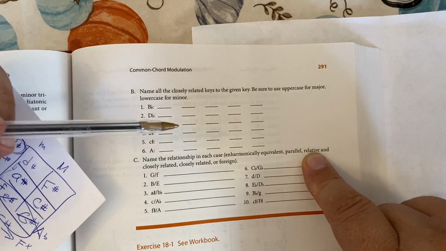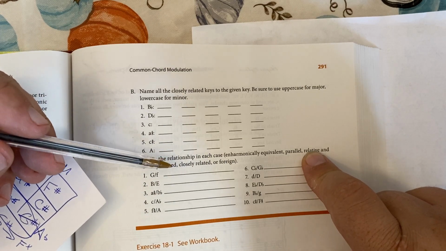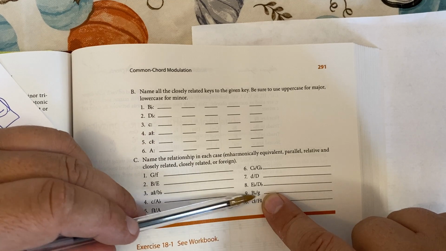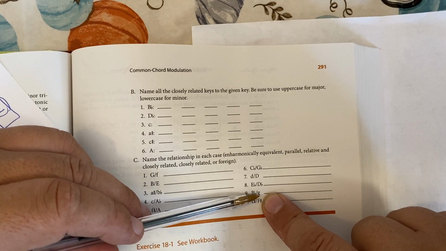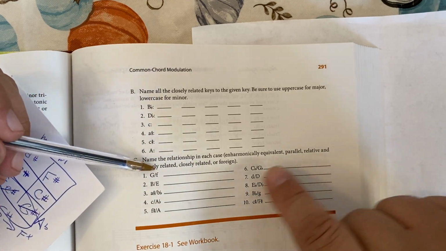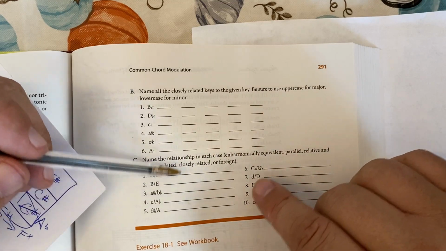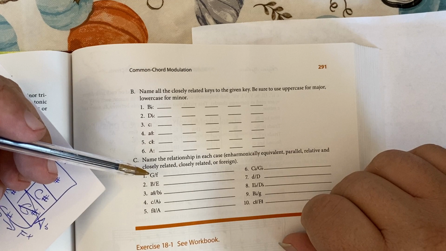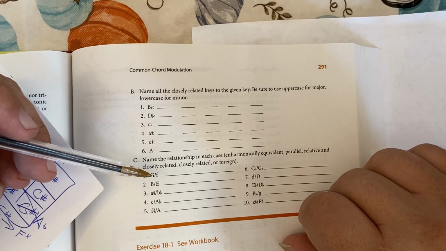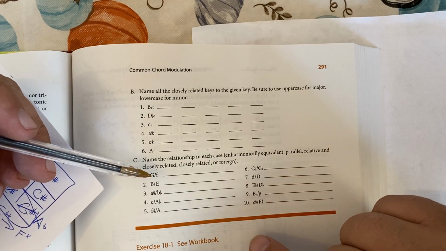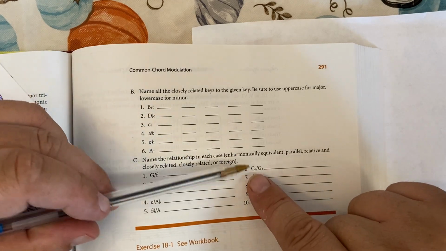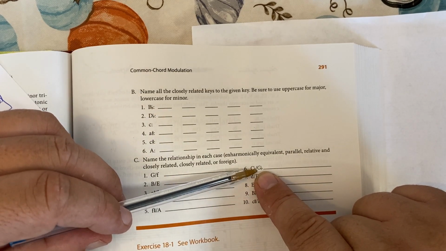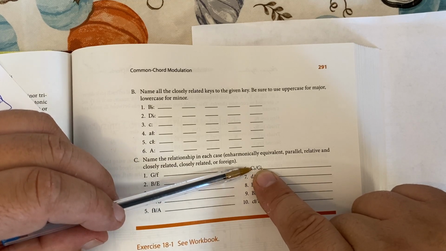Relative is when, well, it's relative major and minor. So let's find one of those, B flat and G right there, right? B flat major, G minor share the same key signature. And then close related are the ones that are one sharp or flat away, right? So let's take a look here. C flat has 7 flats. G flat has 6 flats. So those are close related.